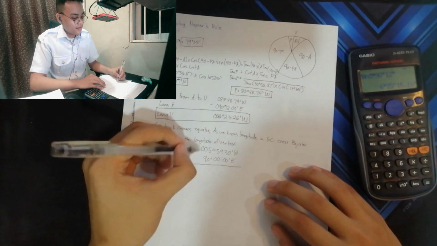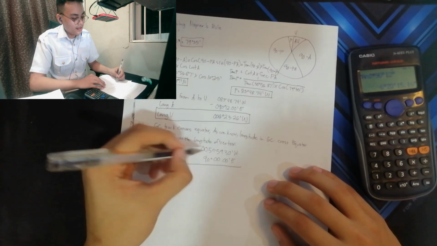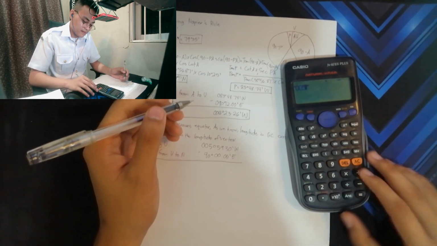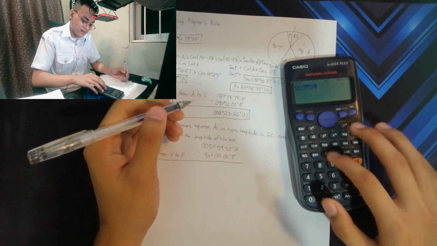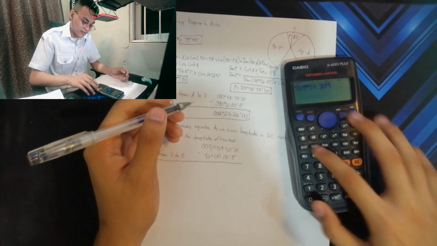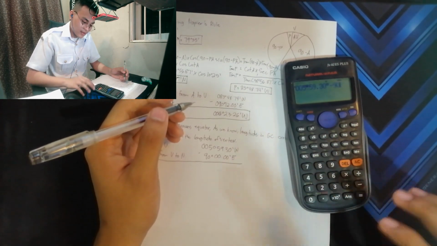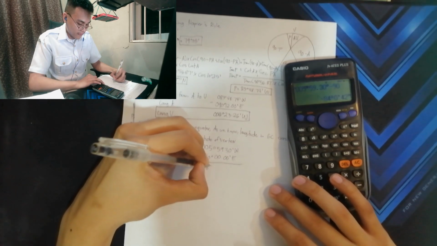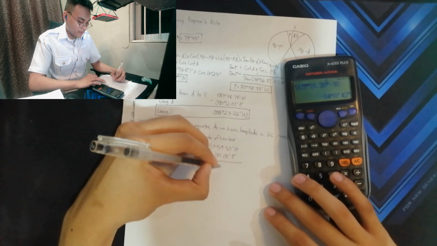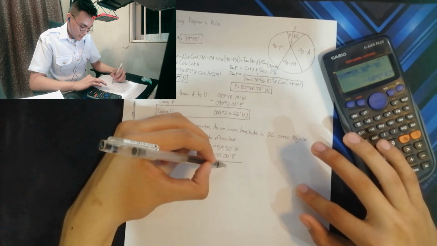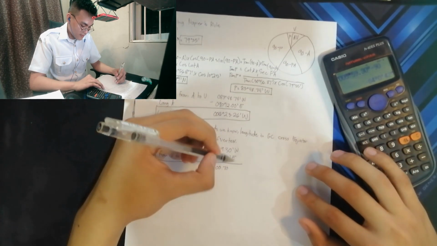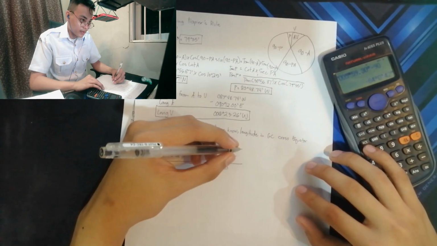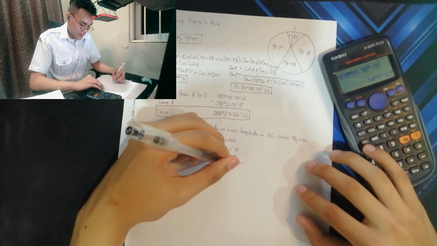Since we have different signs again, we subtract: 0 degrees 59.30 minutes minus 90. So you have an answer of 084 degrees 00.70 east.